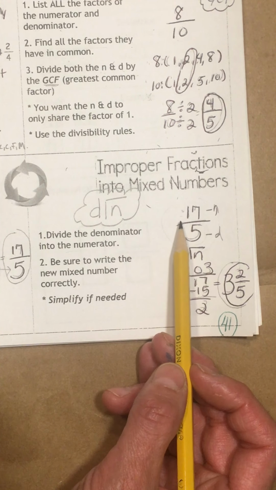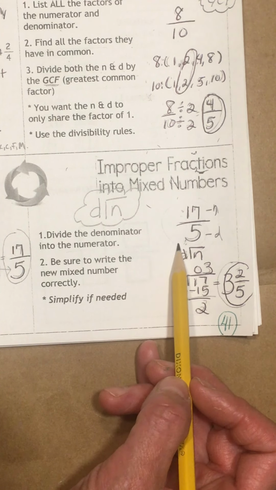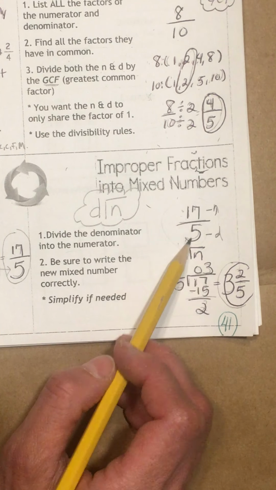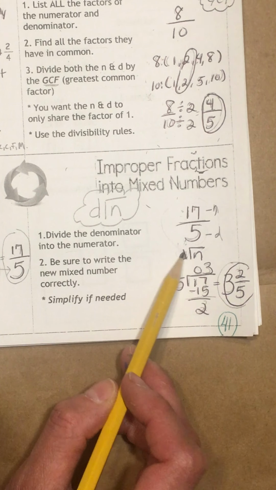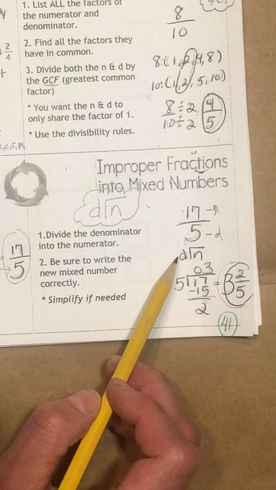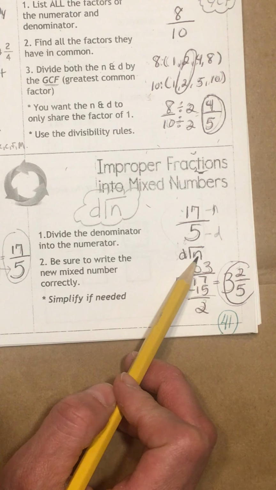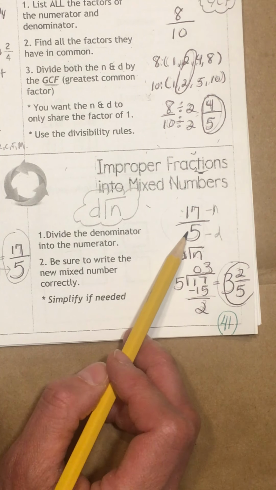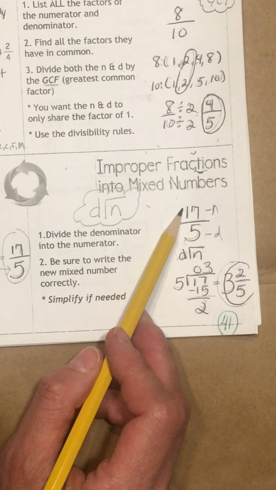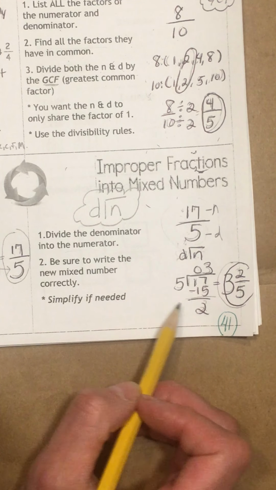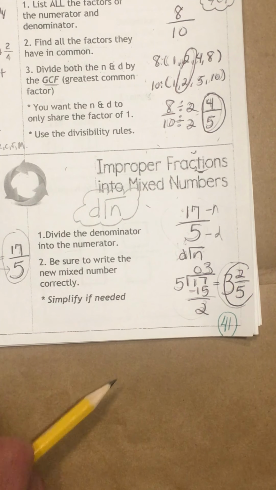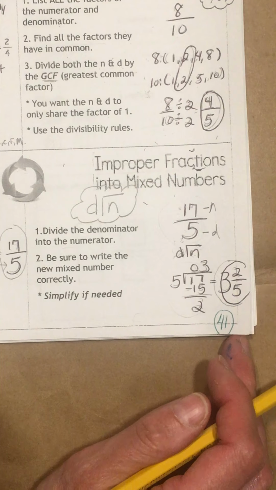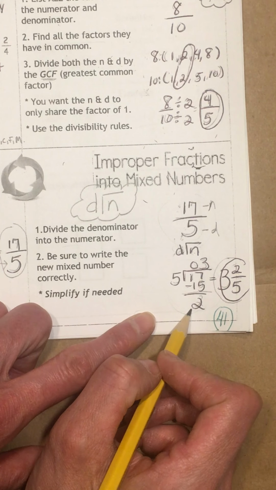But there is a reason for improper fractions, especially when we get to dividing and multiplying fractions. So you have your improper fraction. You have D into N, which means my denominator is on the outside and my numerator is on the inside. If you want to know that vocabulary, the denominator becomes your divisor and your numerator becomes your dividend. It's a one-step division problem. You're always going to have a remainder.